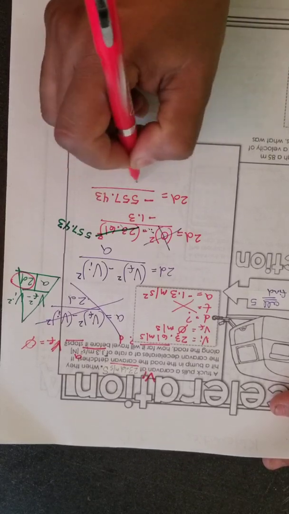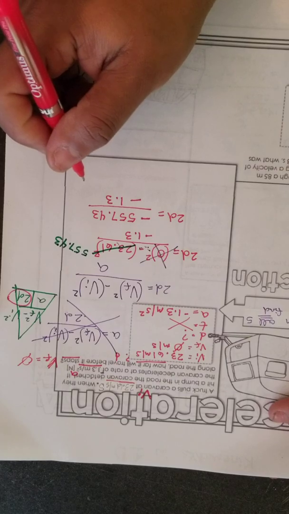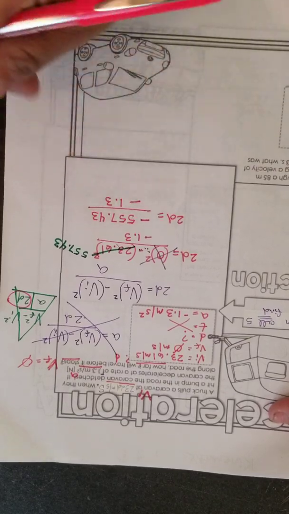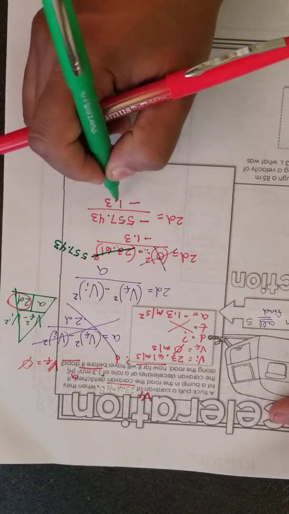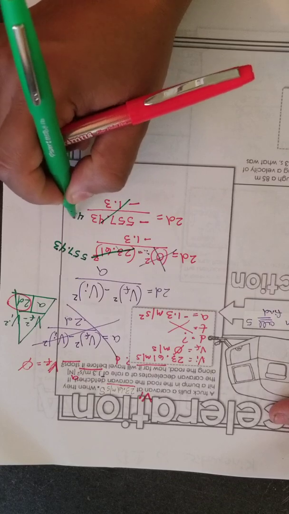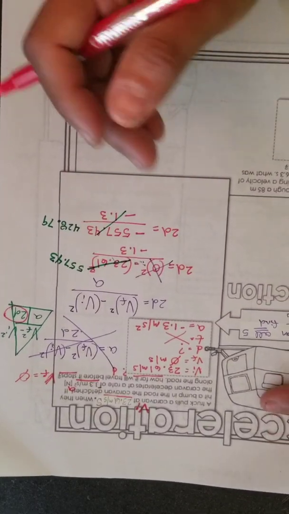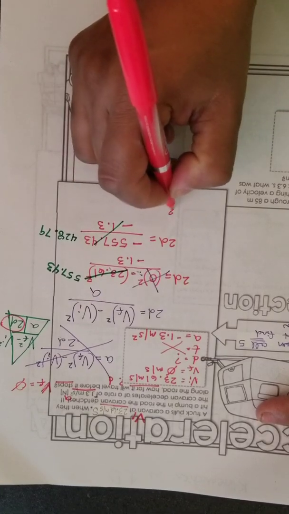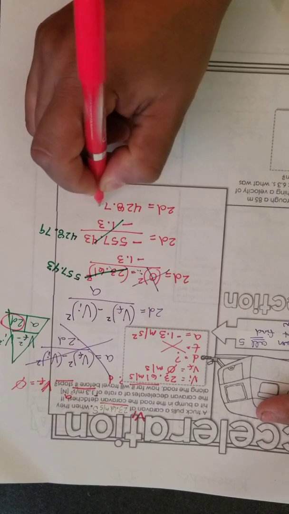557.43 over negative 1.3. Okay. Let's do this math. You're going to do the division over here. What happens when you divide two negatives? You get a positive. So is it going to end up at 428.79? Again, I'm trying to do step by step so you can see it. 2D equals 428.79.